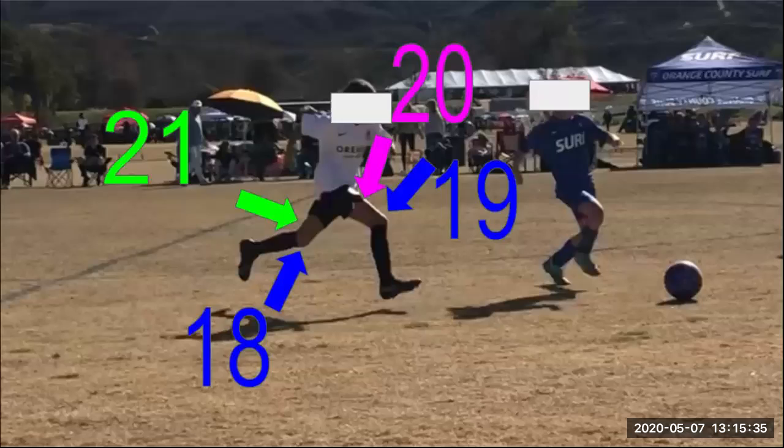18 and 19 both. 18, angle and position of the joint. What's the joint? 19, angle and position of the joint. What's the joint? 20, the muscle. What muscle is the pink arrow pointing to? 21, what muscle is the green arrow pointing to, or muscle group?